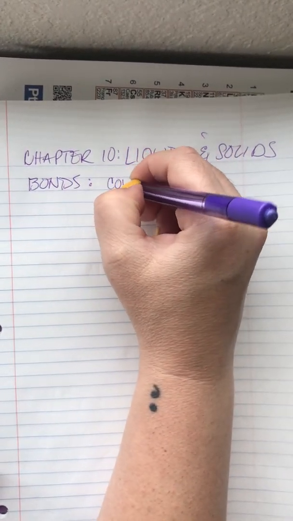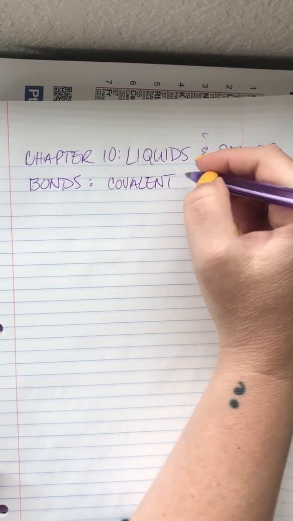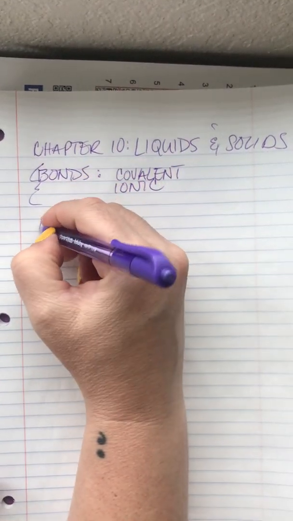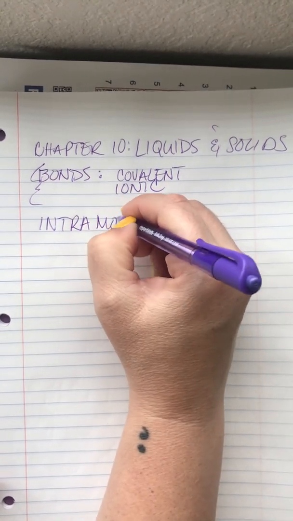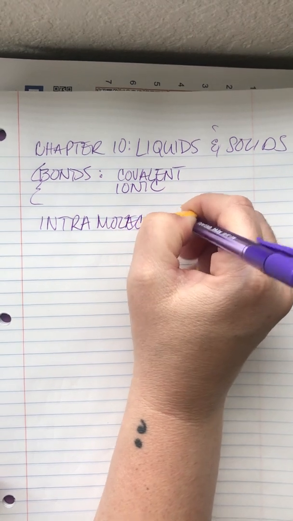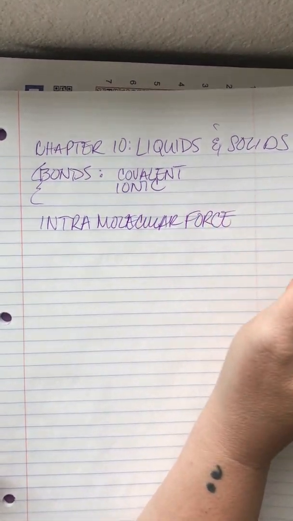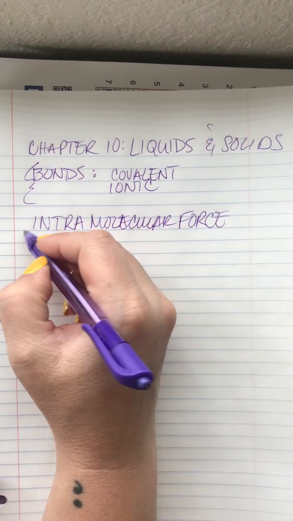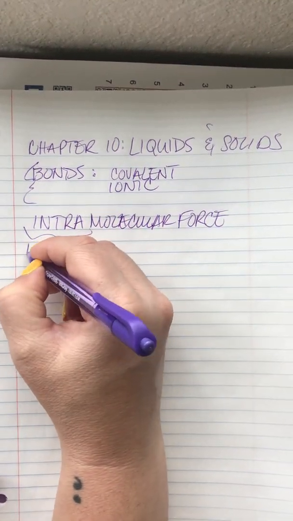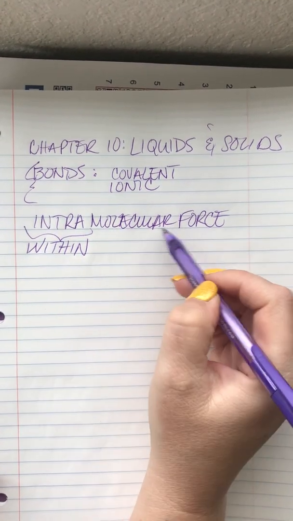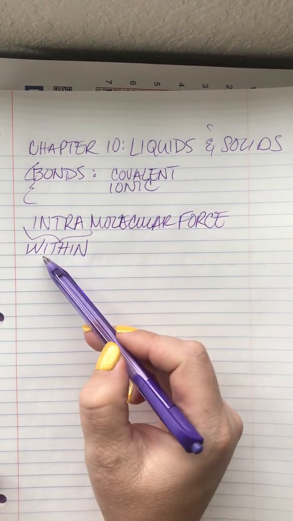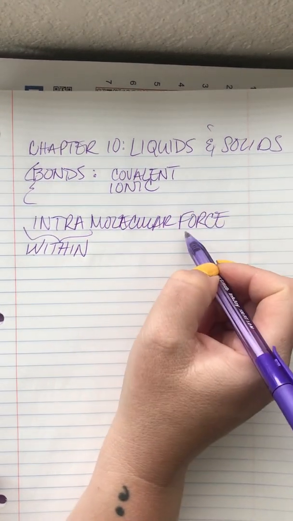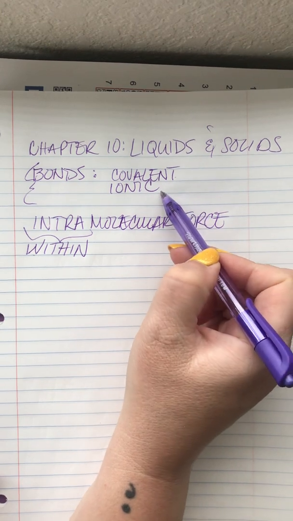And we have two basic flavors of bonds that we know really well, covalent and ionic bonds, right? These bonds are called intramolecular forces. Did we talk about this term, intramolecular? I'm going to take that as a no. Okay, cool. So this word intra means within. Molecular meaning molecule, right? So we're literally saying that these are the forces within a molecule that are holding them together, right? So the intramolecular forces are going to be covalent and ionic, right?